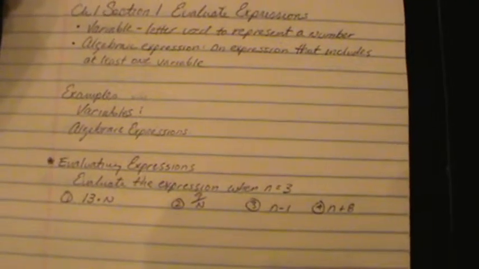Variables. A variable is anything that is a letter. I apologize about the shadow. This is the first time I'm doing this on this paper. So if you look, variables: a variable can be the letter X, it can be Y, it can be S, it can be T. It doesn't really matter what it is.